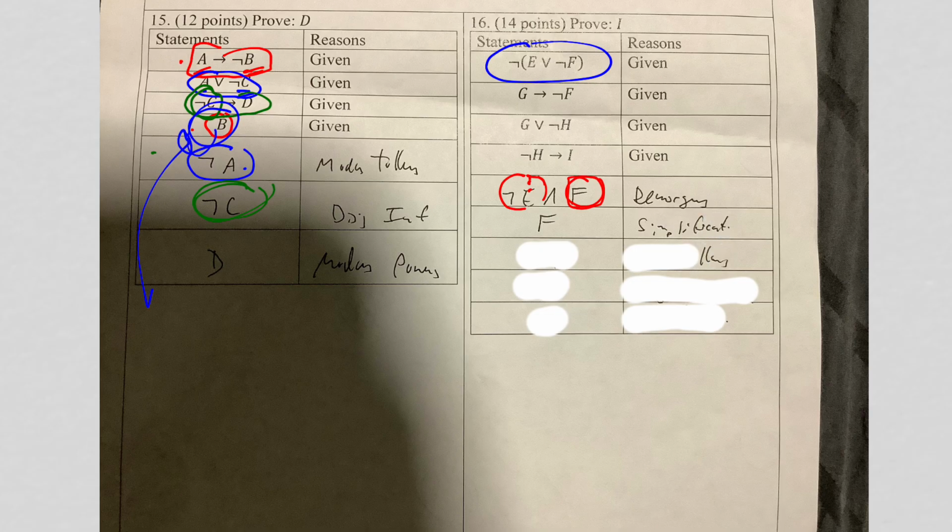Now that I have the F, which is also part of this, those fit together. We have the thing on the right is not F, and here I have the opposite of that being true. Modus tollens says that now the opposite of G is true, so I can say not G by modus tollens.